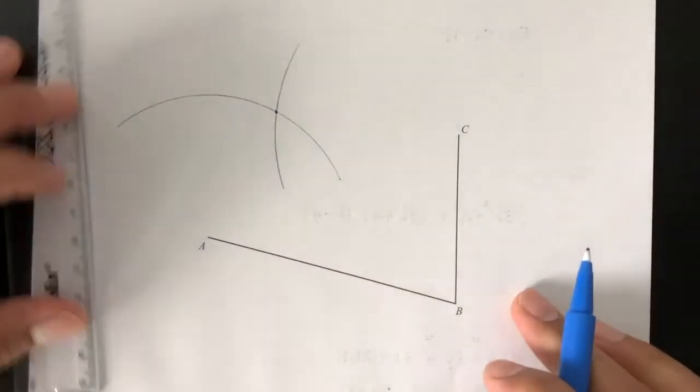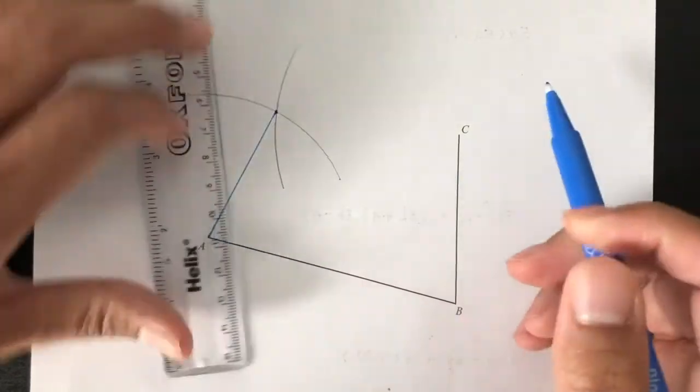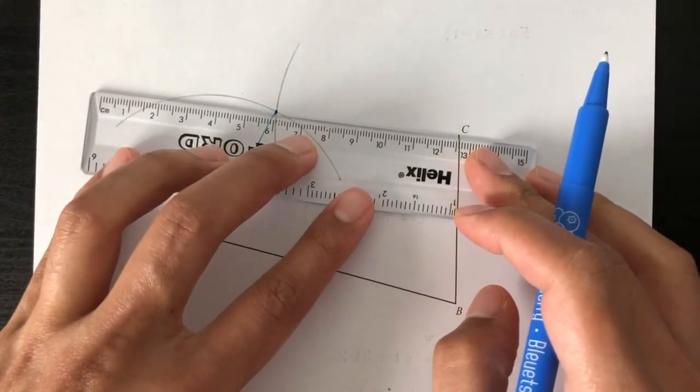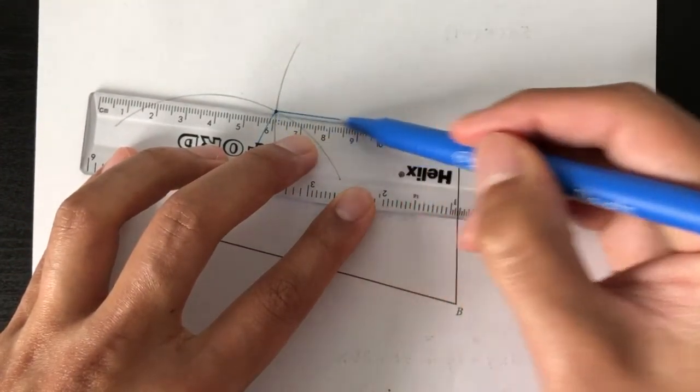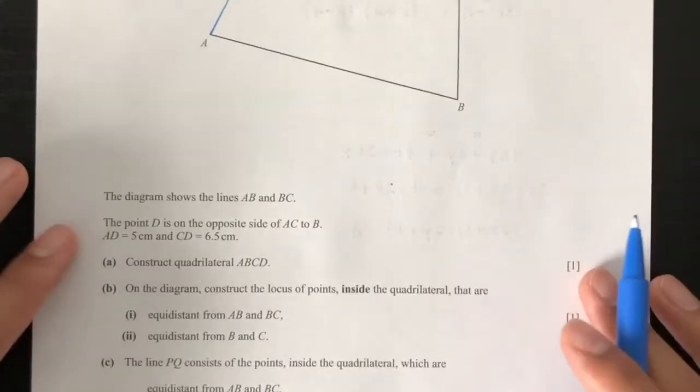So join this to AD and DC to form your quad ABCD. Okay, that will be what you are looking for. Now let's see what else.